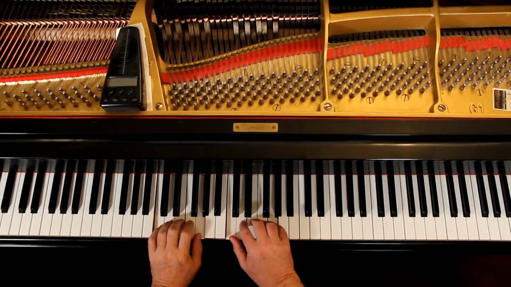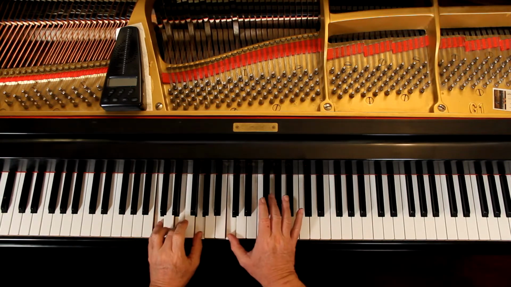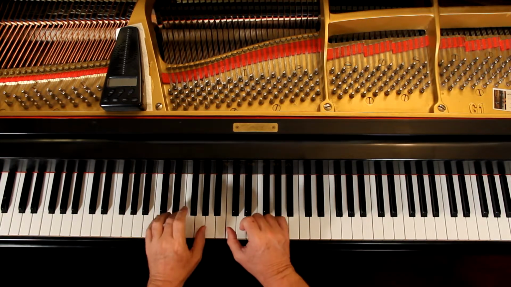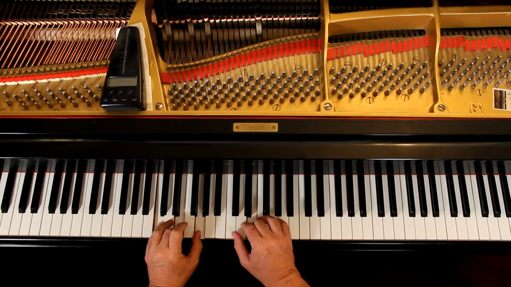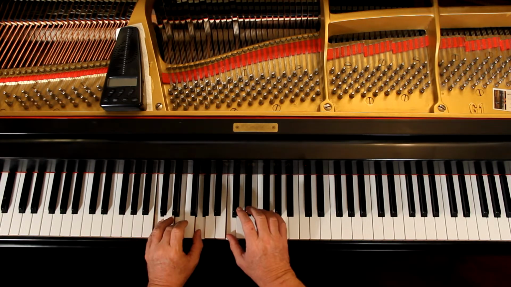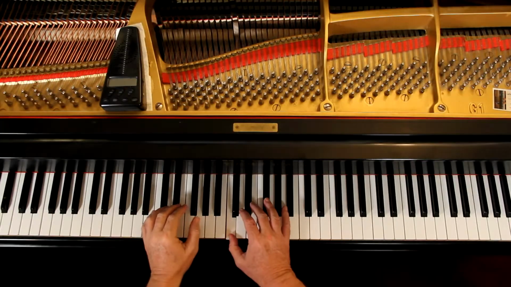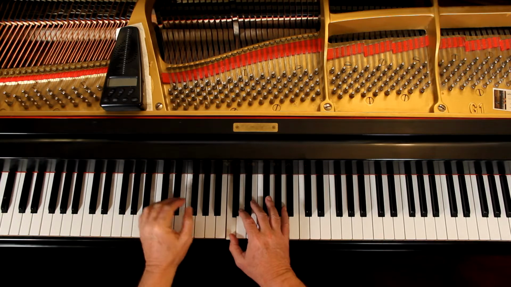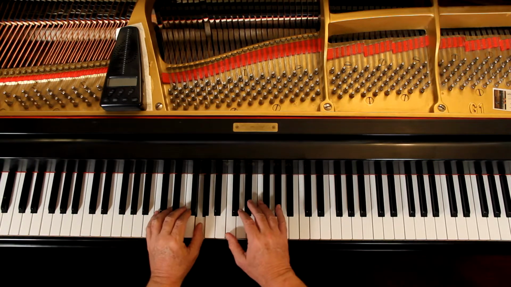Then once I can get the hands separately, then I try and put them together and see what happens. That's usually interesting. So you're here and here, and it's here. Playing 4 notes at one time. 2, 3, 4, 1, 2. So, and then when you get down the second line, the last 2 measures, it's 1, 2, 3, 4, 1, 2, 3, 4. Is how that works.